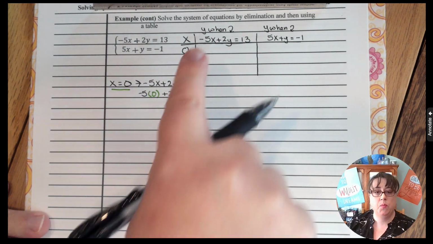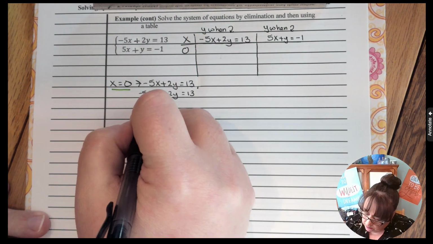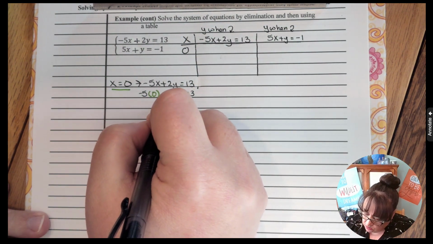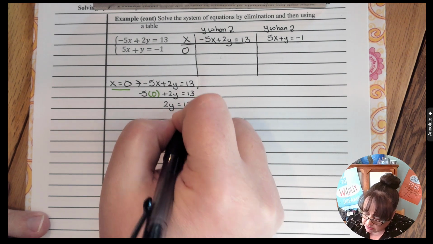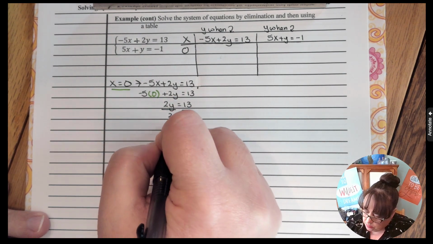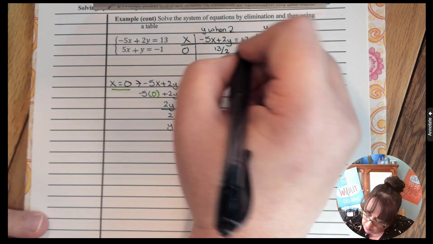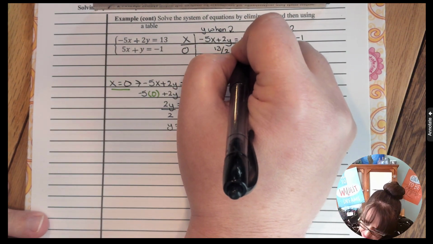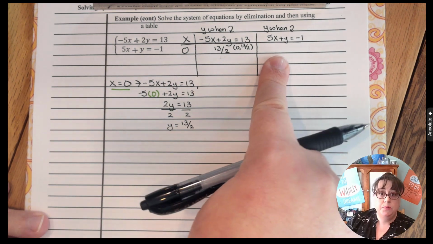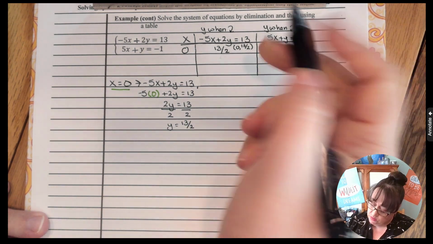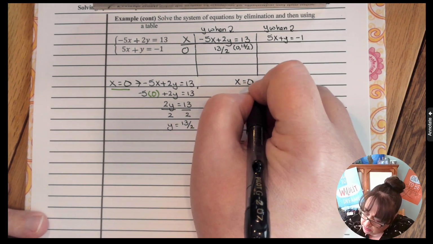So -5 times, and we are working with x being 0, plus 2y equals 13. And now I'm solving for y because we want to know what y is. So this is 0. So just 2y is equal to 13. Divide by 2, y is 13 halves. Not overly helpful. So this is the point (0, 13/2). So this point needs to be 13 halves if this is going to work.